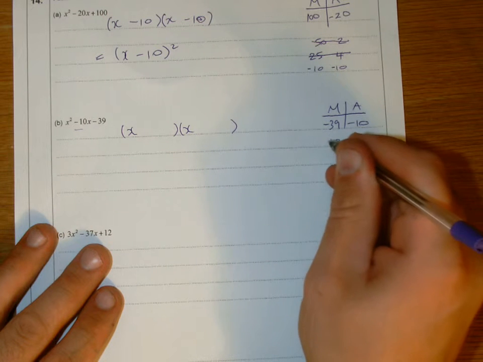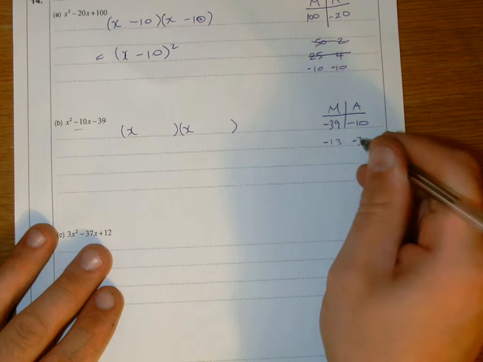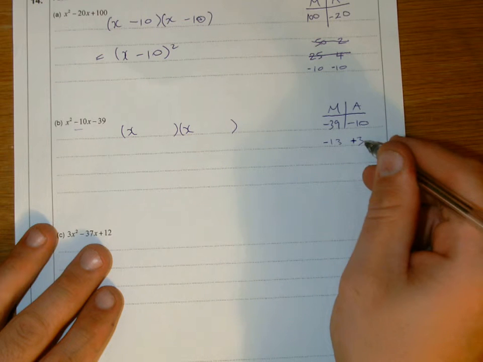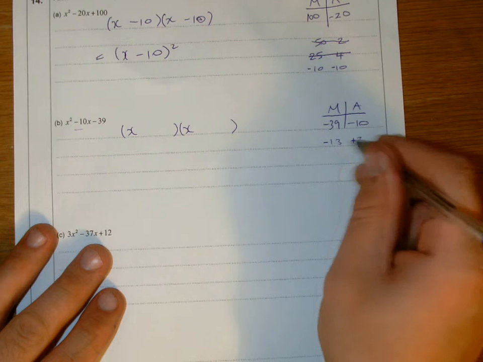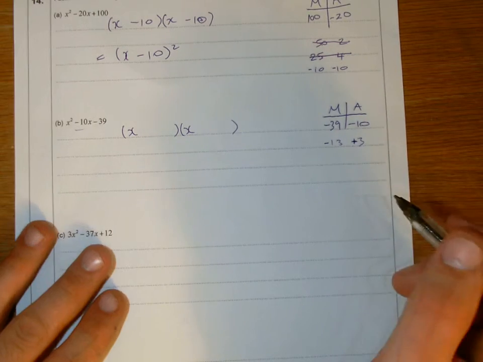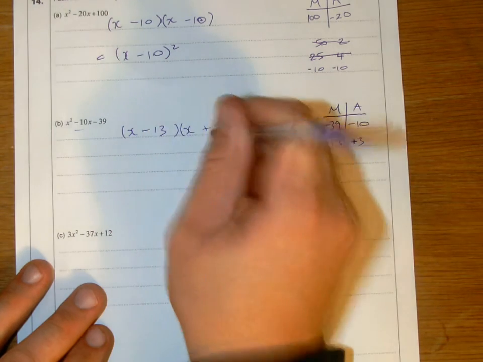So you need to put your minus here, don't you? And that gives you minus 16, so if we make that a plus, minus 13 plus 3 gives me minus 10, which works. When I multiply them, it multiplies to give minus 39. So again, we've got our answer there. So minus 13 plus 3.